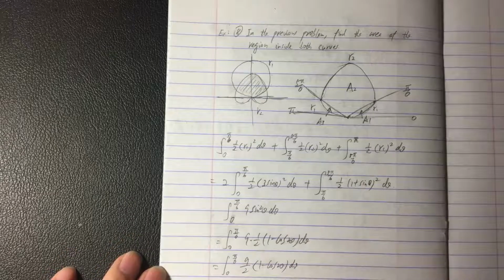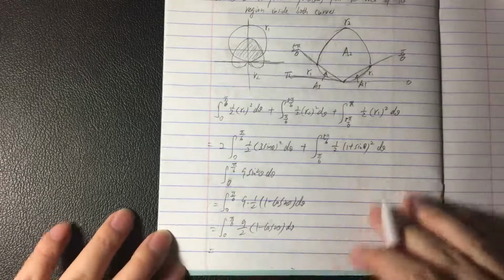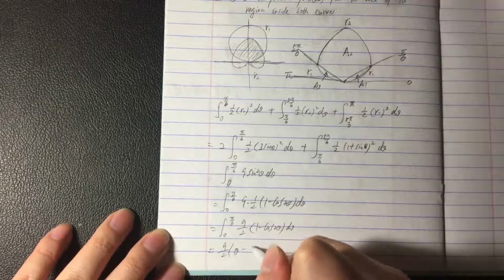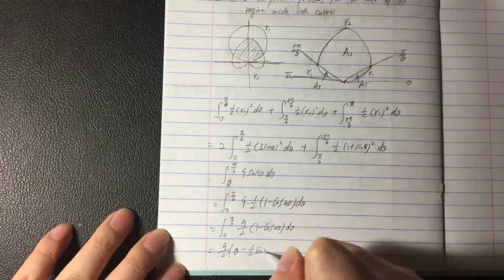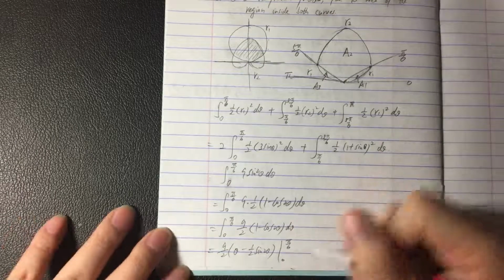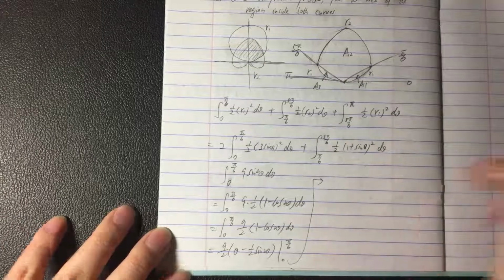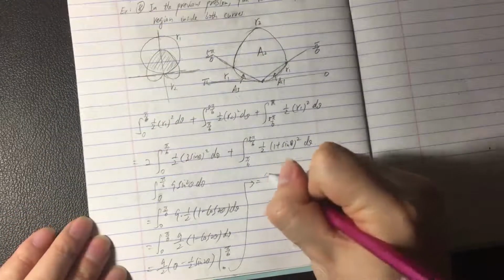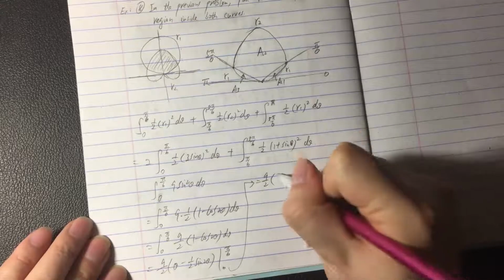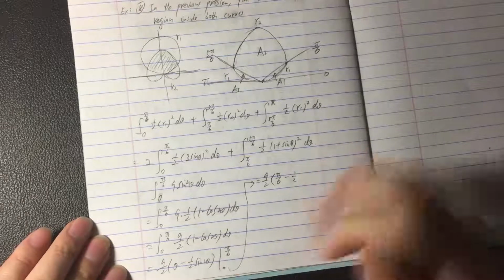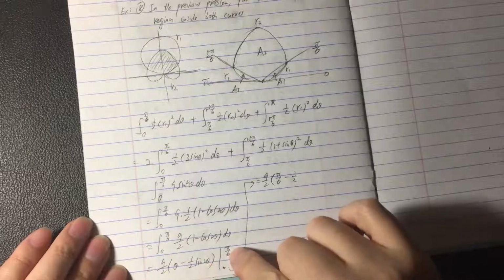Take antiderivative. I have 9 over 2 times theta minus half of sine 2 theta. Evaluate from 0 to pi over 6. If I plug in pi over 6, I get 9 over 2 times pi over 6 minus half of 2 times pi over 6 is pi over 3.